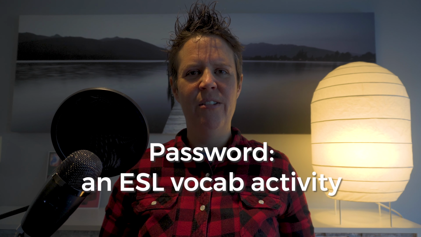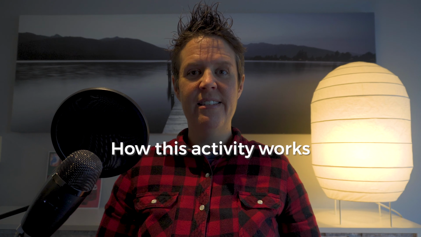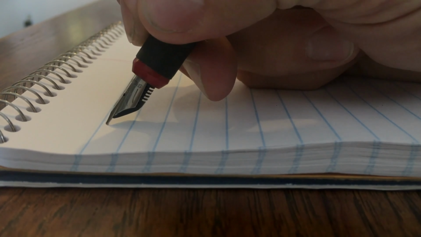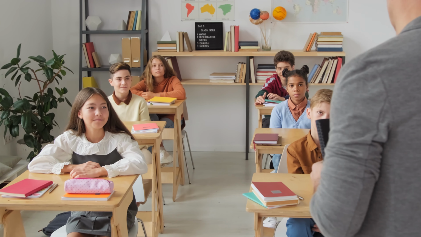Password is an ESL vocabulary activity that makes a great review. So the way it works is that I get a notebook or I get pieces of A4 paper, and then I write the vocabulary words that I want to review on it, one word per piece of paper. I divide the class into two teams, and then the first team sends up a person to the front, and they sit in a chair facing towards their team, and I stand behind them with the words.